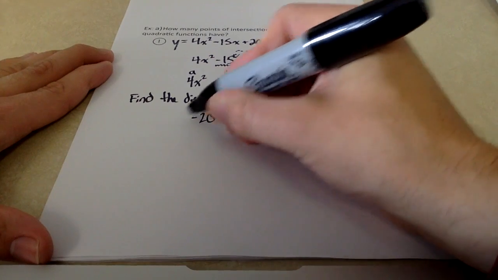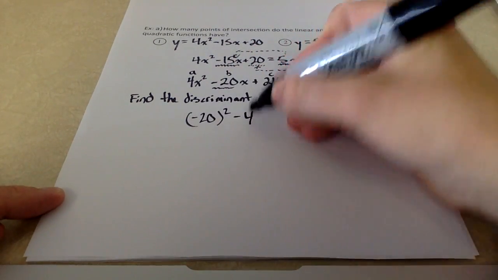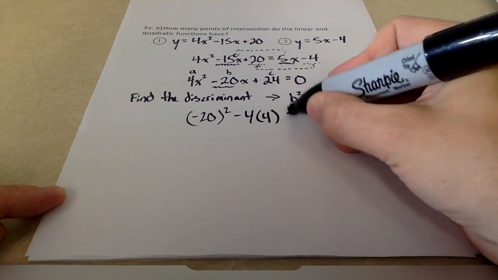So I'm going to sub in 20, so I have 20 squared. I'm going to sub in 4, so I've got negative 4 times 4, and I've got 24.